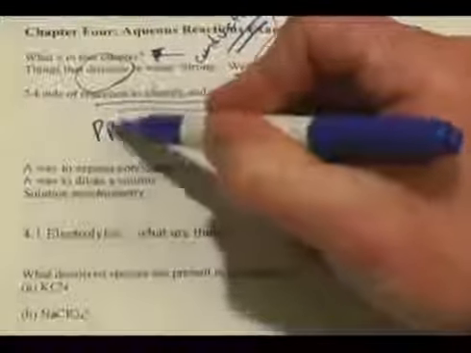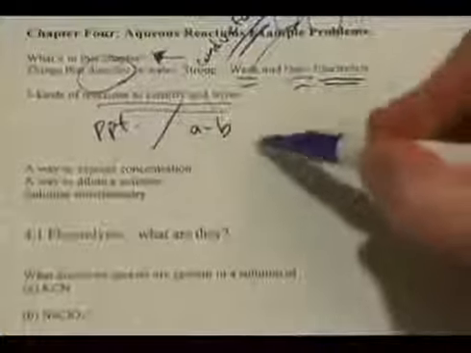The three types of reactions we'll look at are called precipitation reactions. The second type are called acid-base reactions. And the third type are called oxidation-reduction reactions. We'll look closely in three separate video casts at each one of those types of reactions, identifying them and writing their reactions.